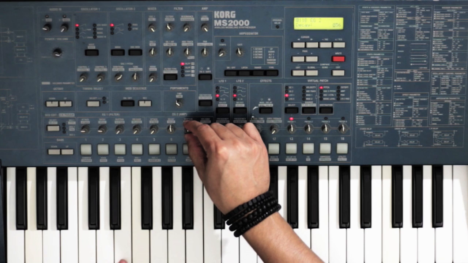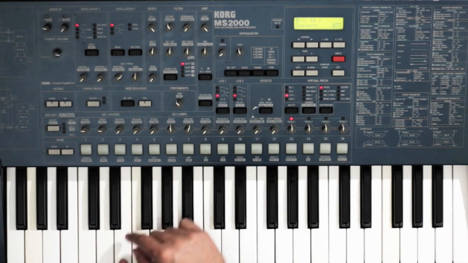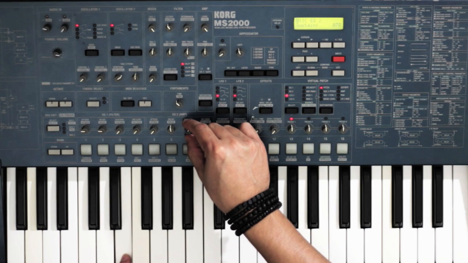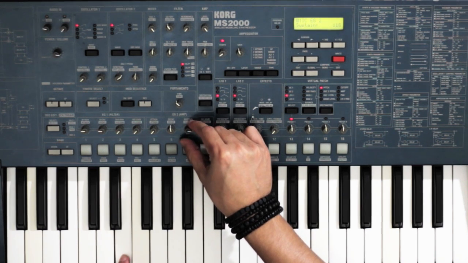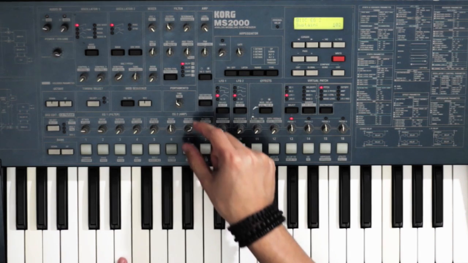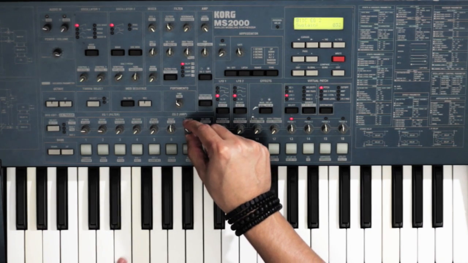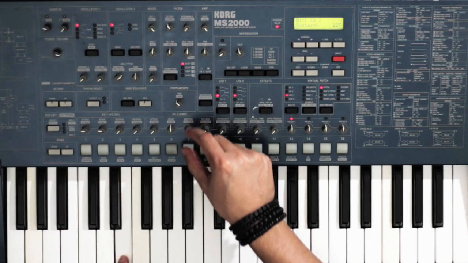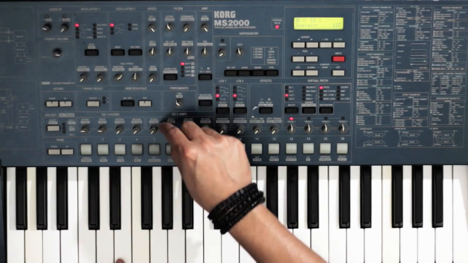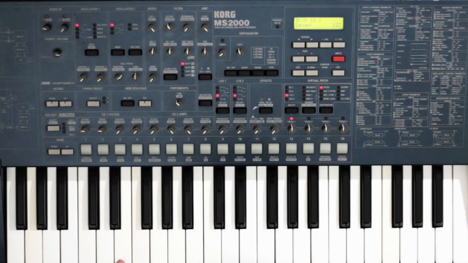If I increase the sustain, the level at which the note is being held is increased. If I decrease it, it's decreased. We'll leave both of these controls all the way up for now.